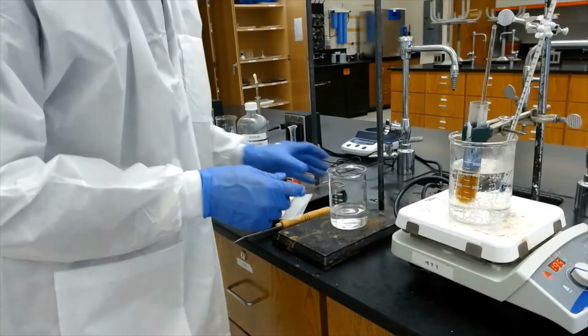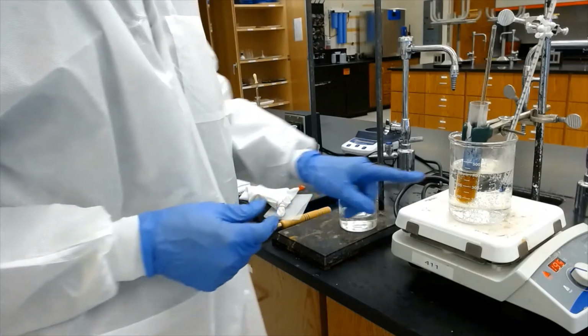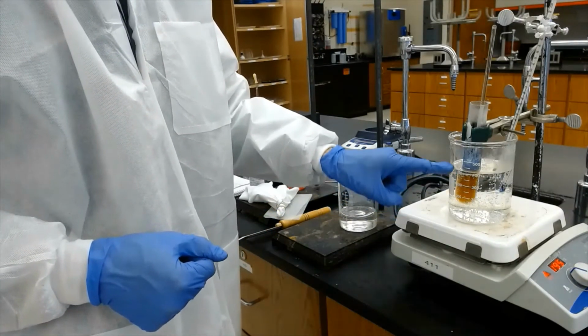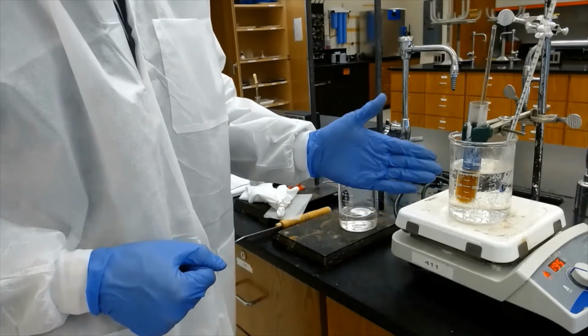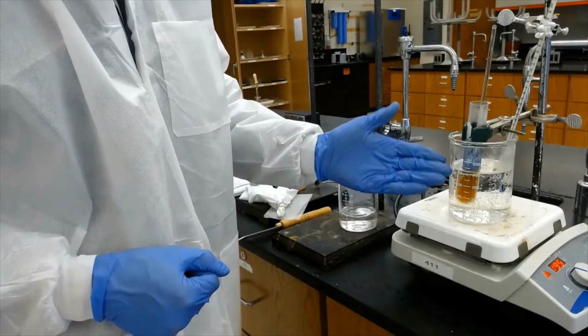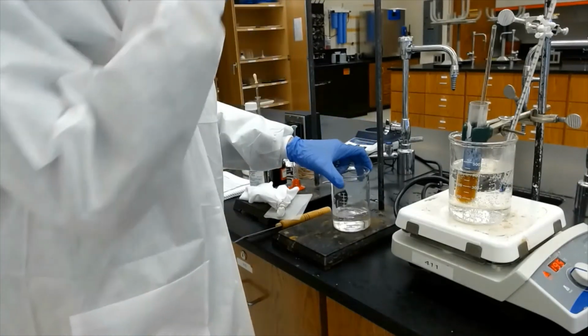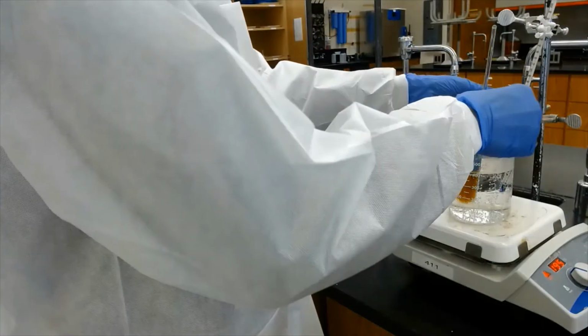Now, I can just either pour the whole thing out, or your instructor will tell you how much of this solution to take. I'm just going to eye measure and say, you know what, I'm going to transfer half of this and add it to this 100 milliliter of water, okay?